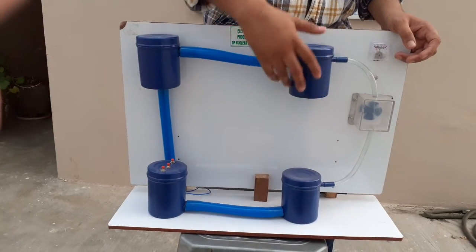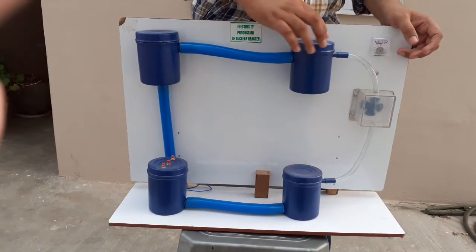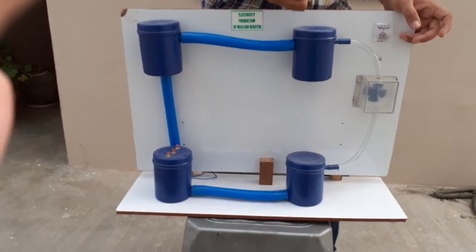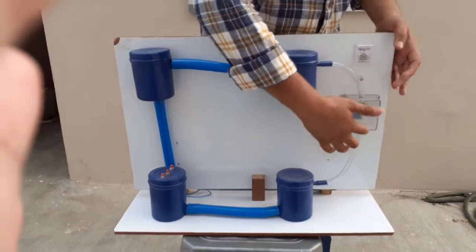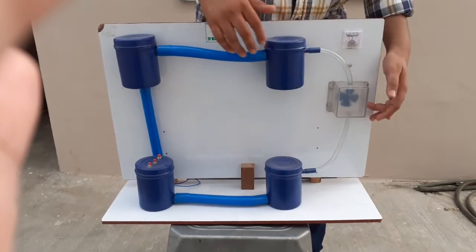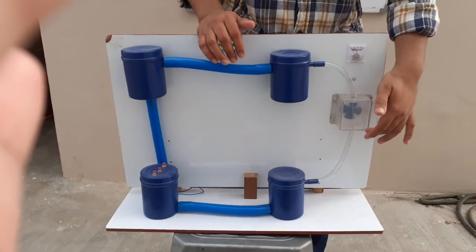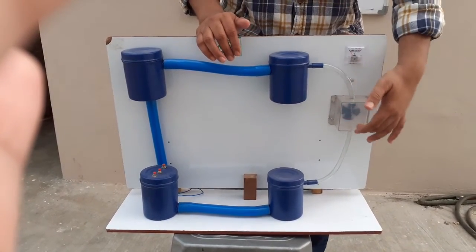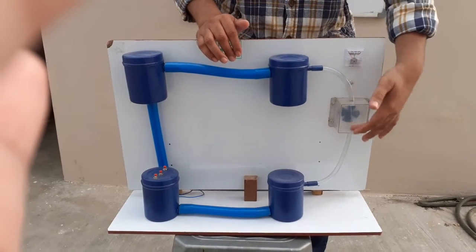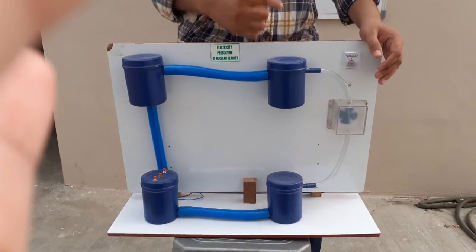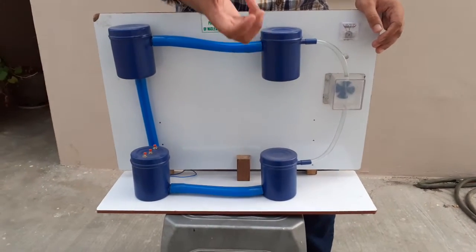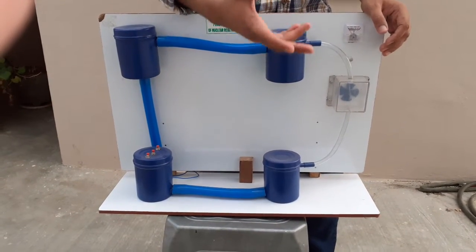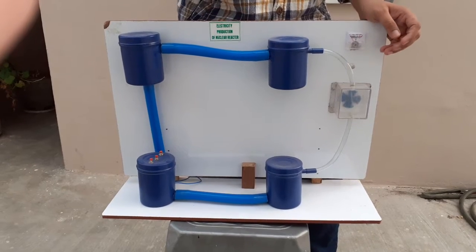In this chamber, the pressure of the steam increases, and the steam is passed on to the turbine. When steam is injected onto the turbine, the turbine rotates, and when the turbine rotates, the armature in the generator is rotated. When the armature in the generator is rotated, power is generated.